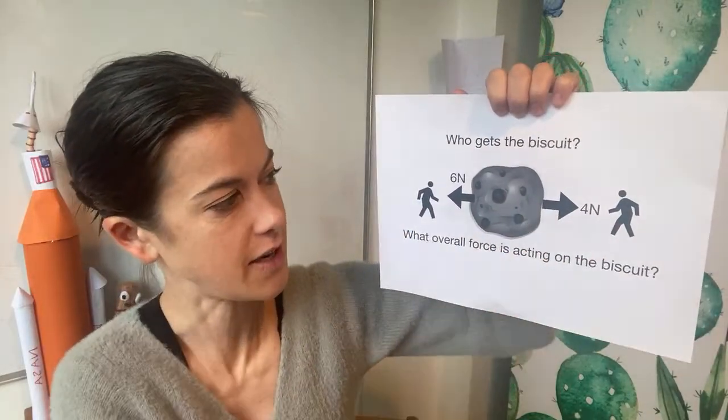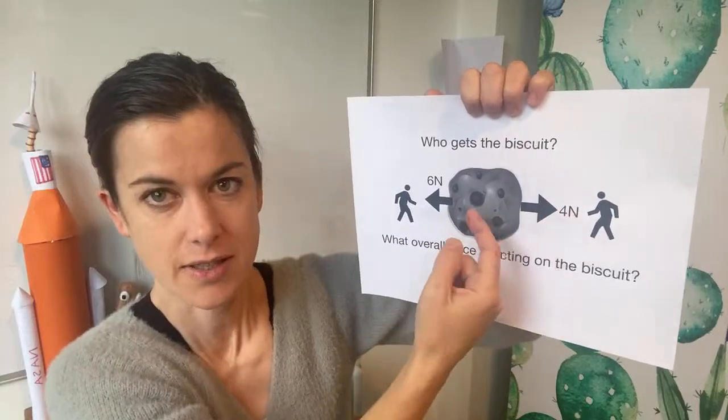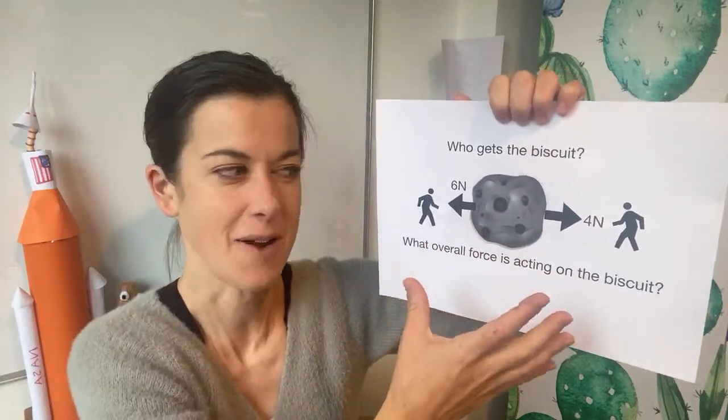Because force has direction, these 4 newtons and 4 newtons on this side sort of cancel out. I shouldn't have used a biscuit because the biscuit is all crumbly. Imagine that it's just a massive sturdy block of steel. If 2 people are pulling on a block of steel with a force of 4 newtons each, the block of steel kind of doesn't feel anything, does it? If 2 people are pulling with like 100 newtons each, the steel's not going anywhere.